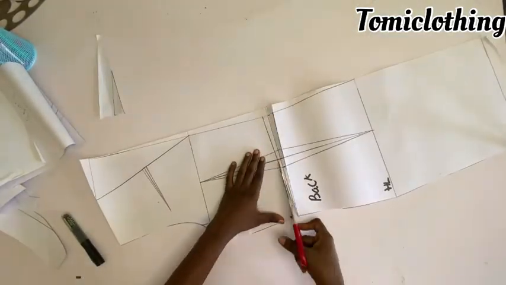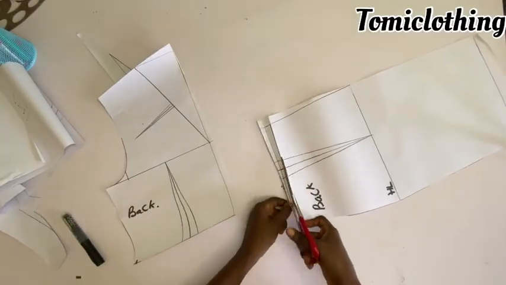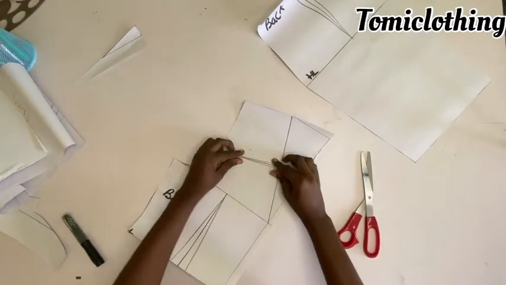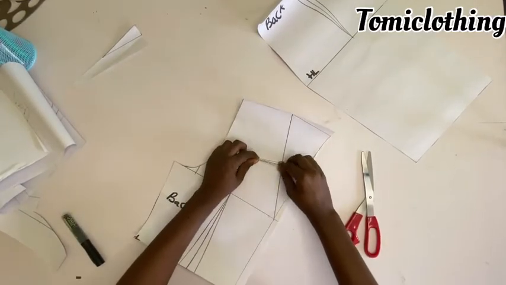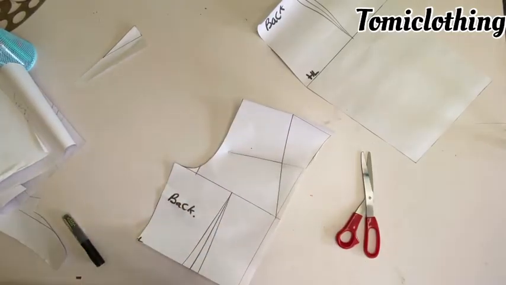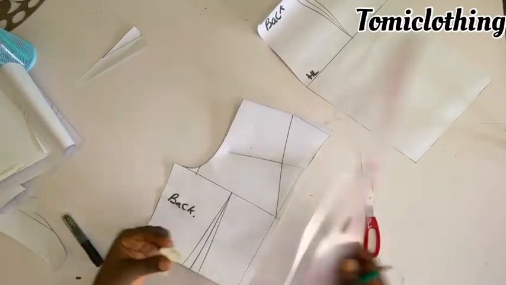So this is what we have. This is me cutting it out, just as you can see. You cut it out. This is the back pattern I'm actually cutting. Now on this place, the back neckline, I'm going to close it up. This is just to keep the neckline at the back from bulging.